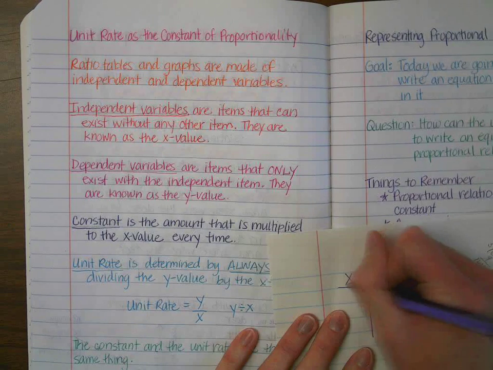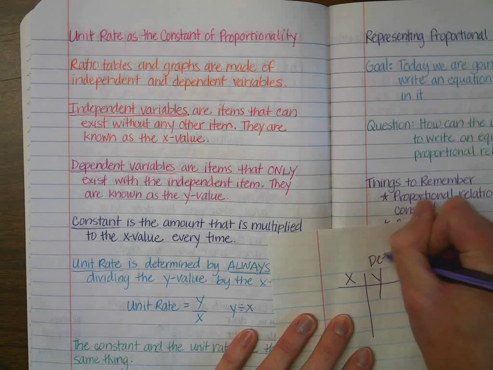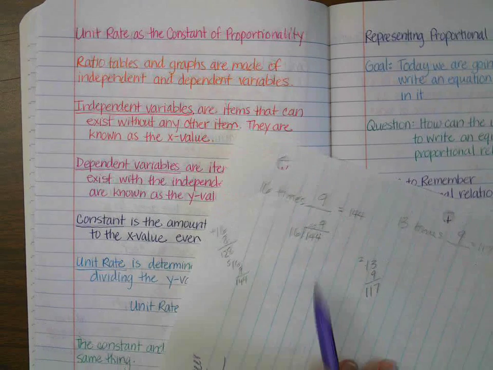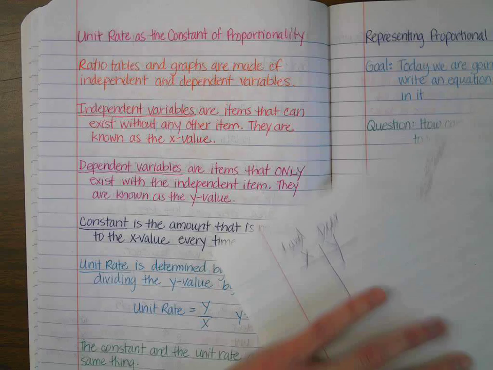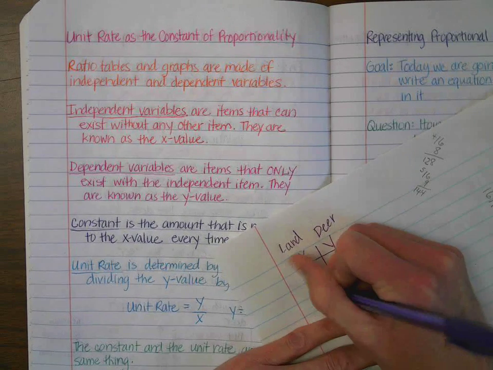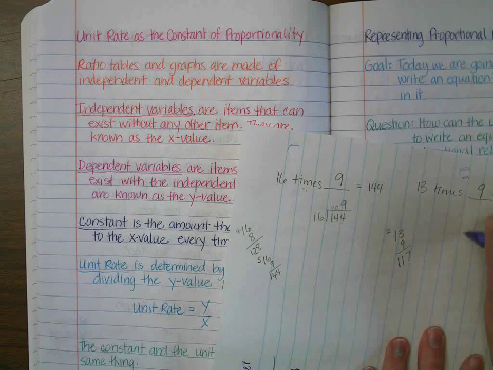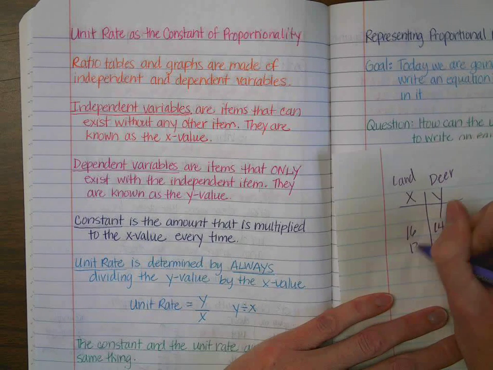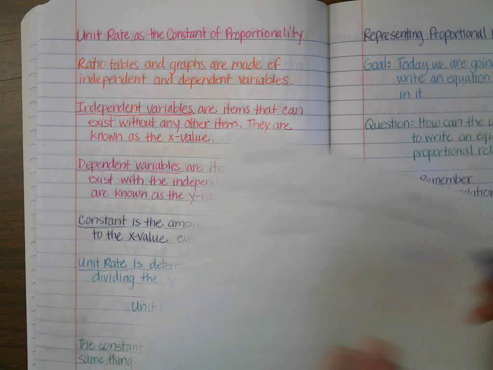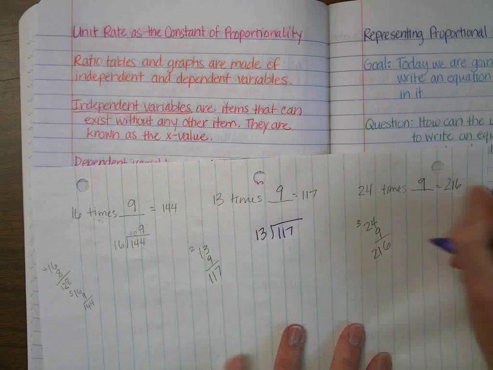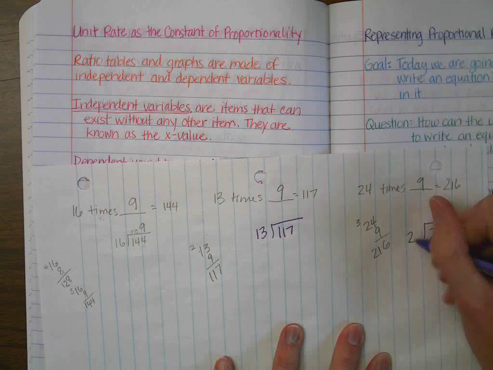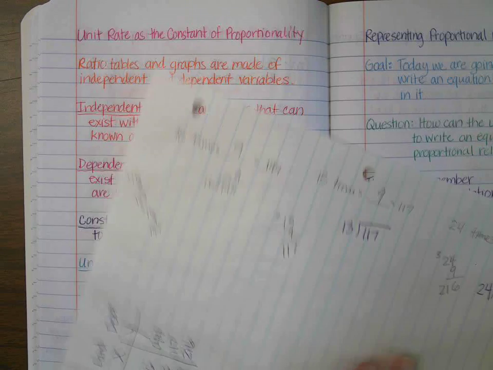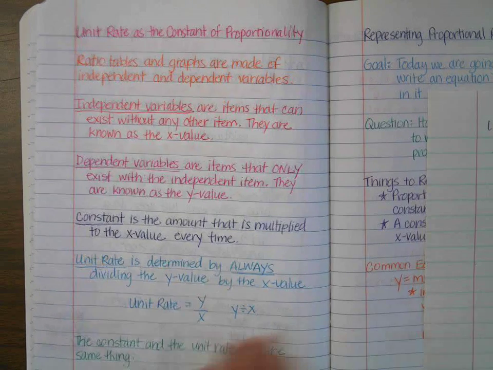Okay, so if we look at our ratio table again, here is our X value, here is our Y value. This was the deer, this was the land, okay? And in order to figure out, what did we do? We took 144, which was the Y, and we divided it by the land. We did it right there. We could take 117 and divide it by 13, and we would figure out that it was 9. Sorry for flip-flopping. We could take 216 and divide it by 24, and we would figure out, again, that it was 9.